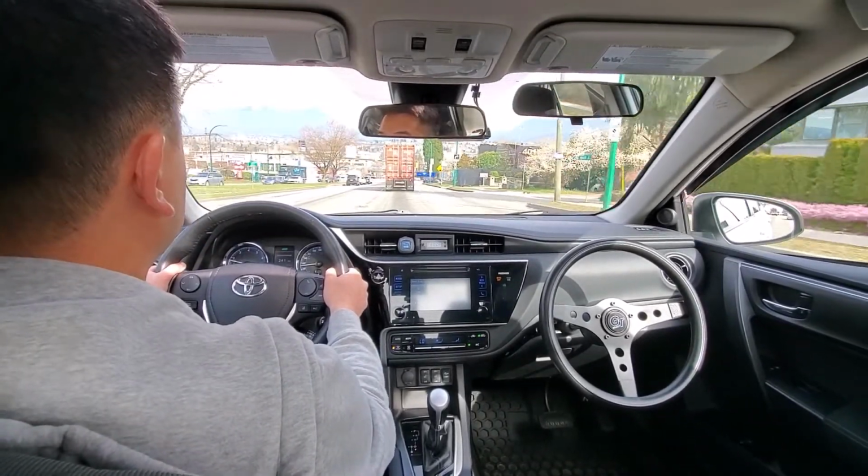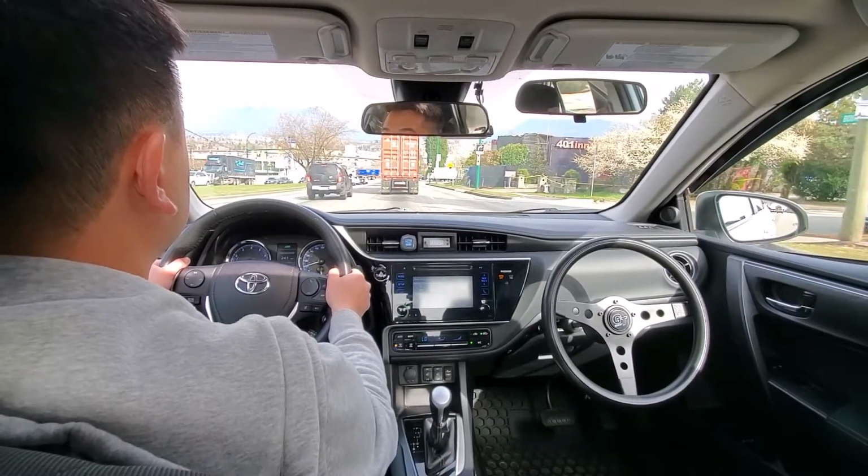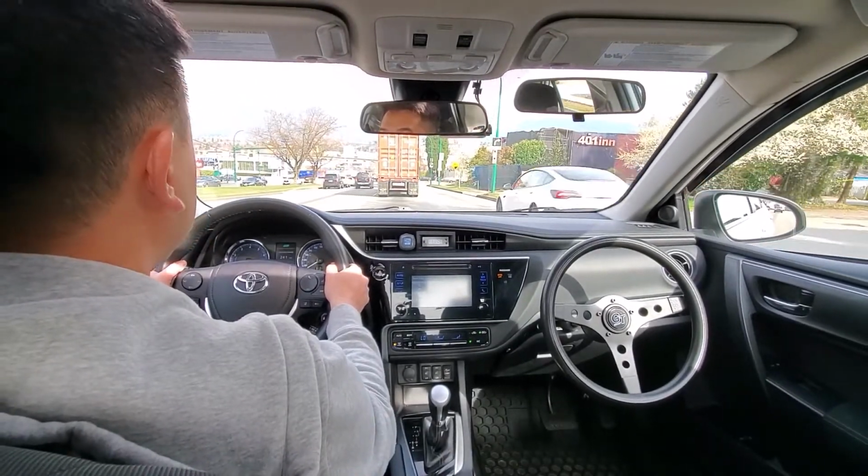Okay, it looks like we're stopped, or about to stop, behind a very big truck.